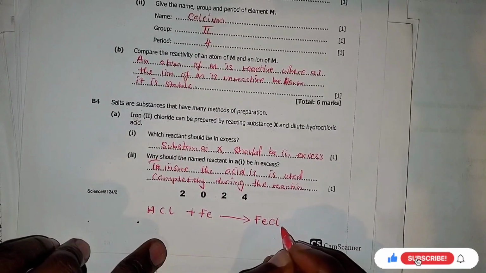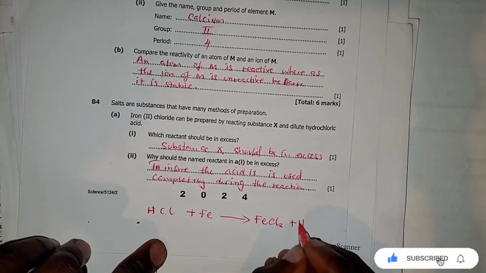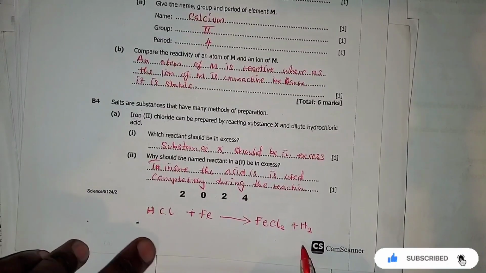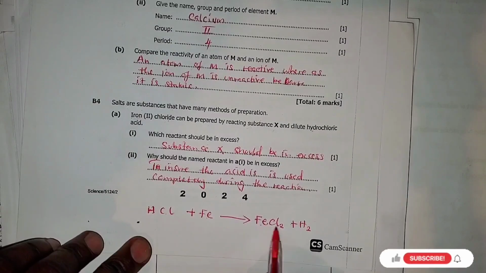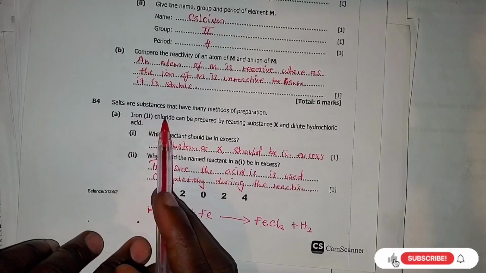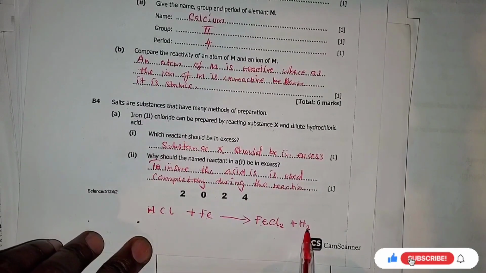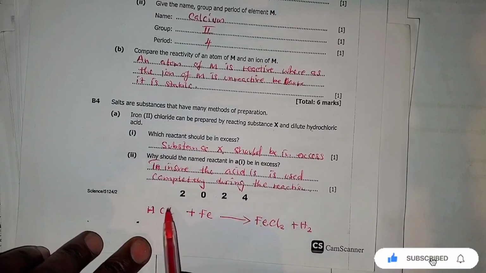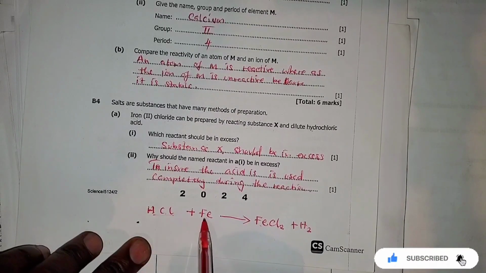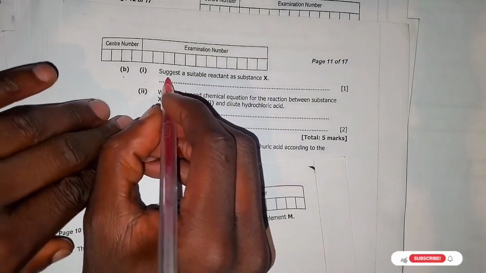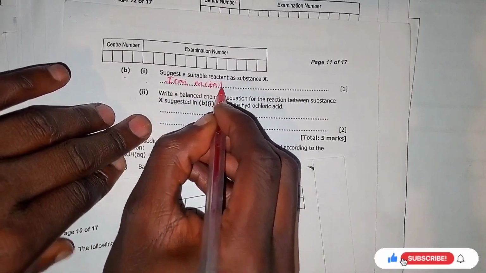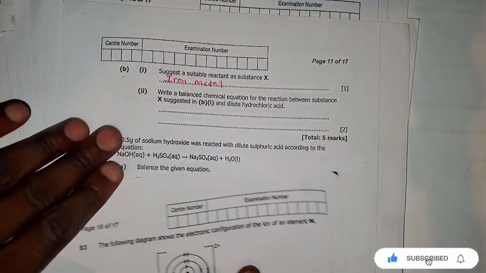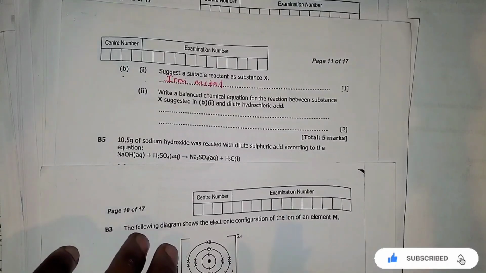So we get iron(II) chloride and hydrogen gas. So the answer here is iron metal. Very good.